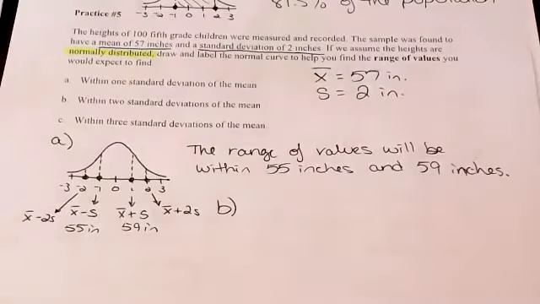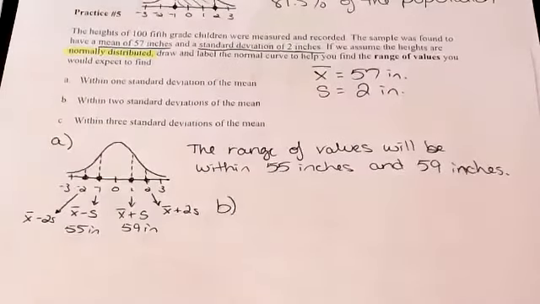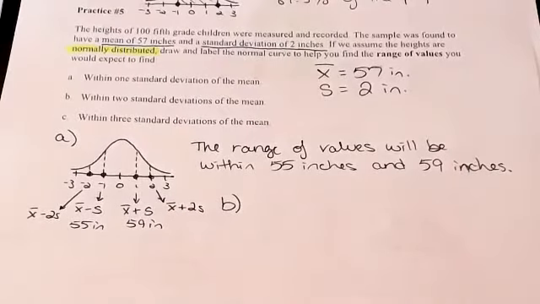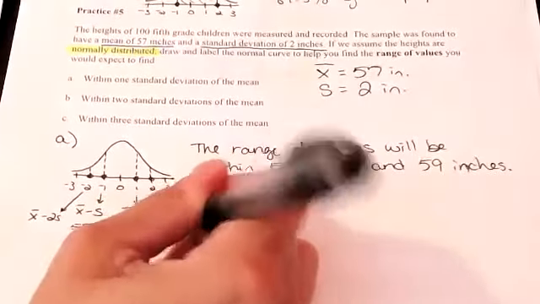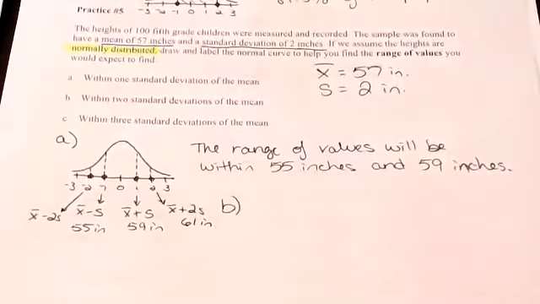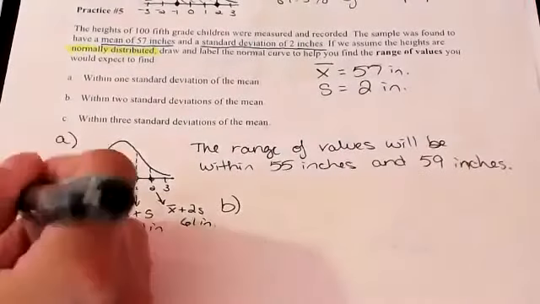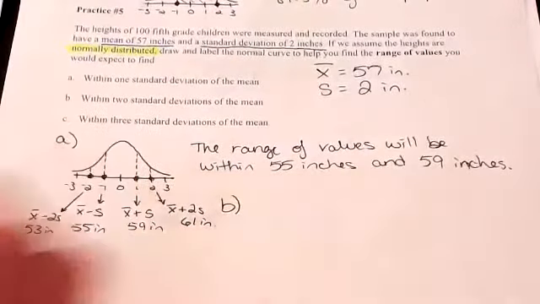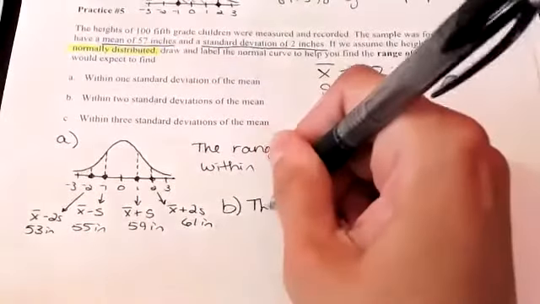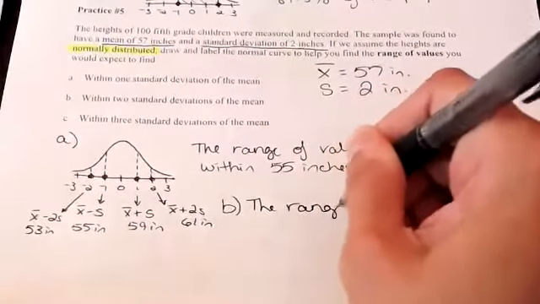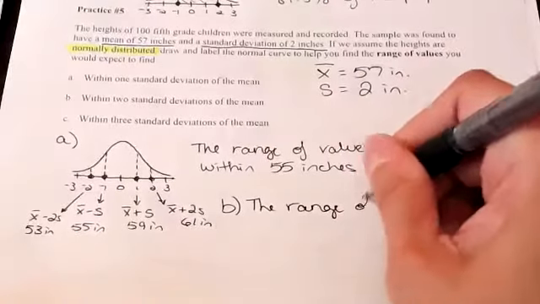So mean plus 2 standard deviations, what's the tallest kid here? 61. 61 inches. And what's the shortest? 53. 53. Beautiful. What questions do you have for me as I write down our answer for part B?